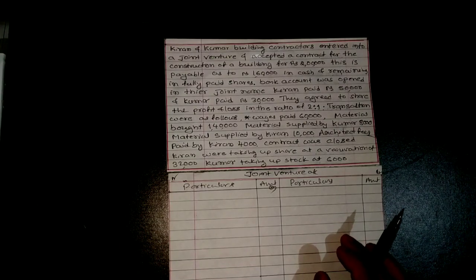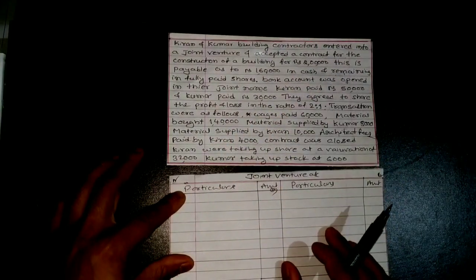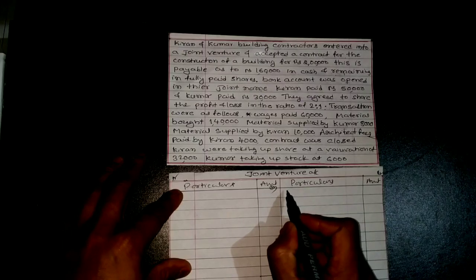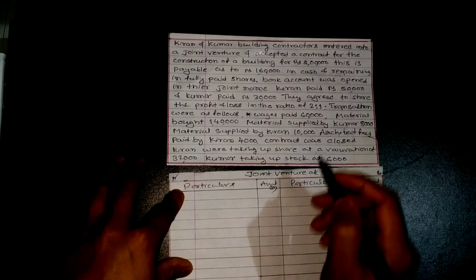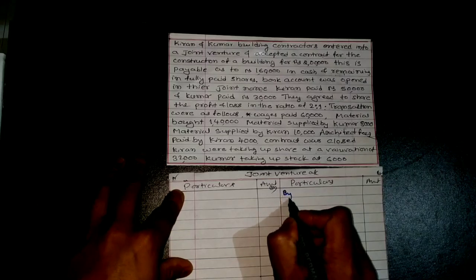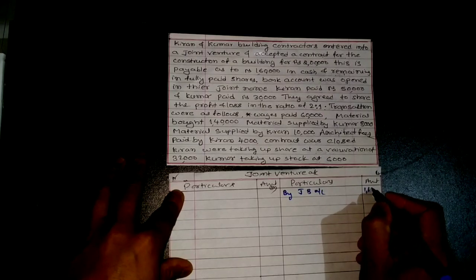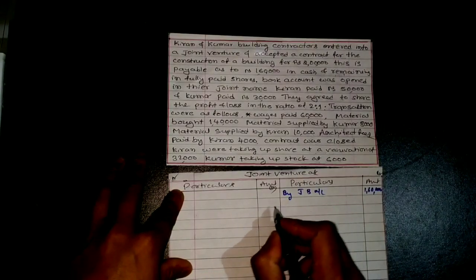See the problem. Fine. Kiran and Kumar, building contractors, entered into a joint venture and accepted a contract price for the construction of a building for rupees 2 lakh. In the previous problem we wrote by joint bank account 2 lakh. But here we have to observe carefully. This is payable as to 1,60,000 in cash. So by joint bank account only 1,60,000.